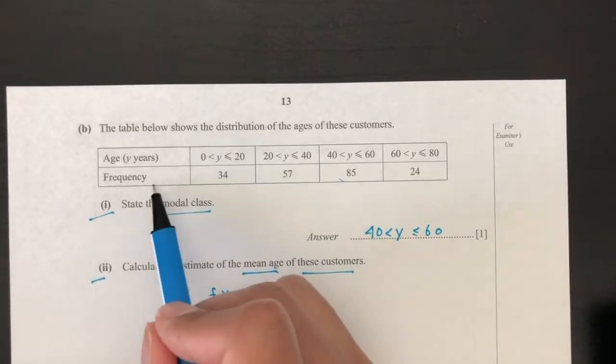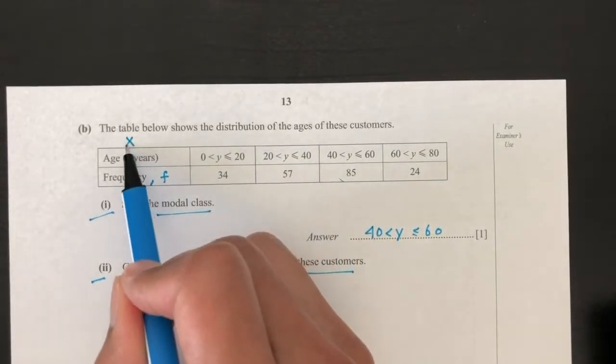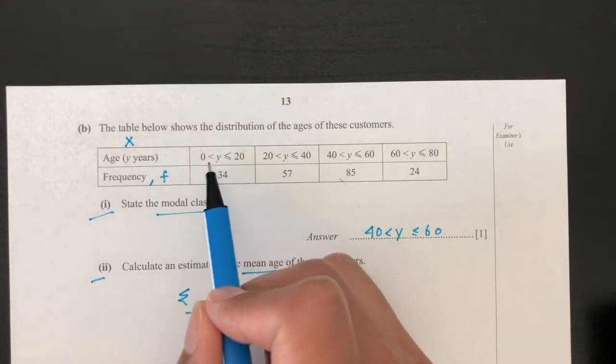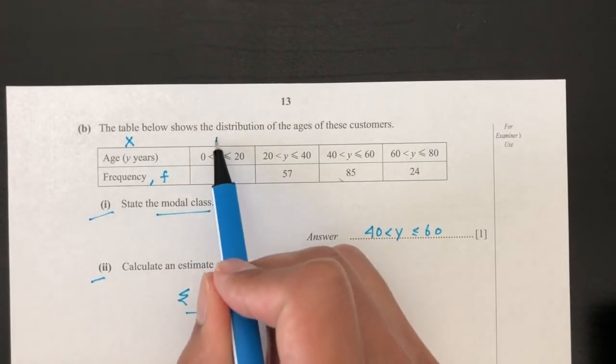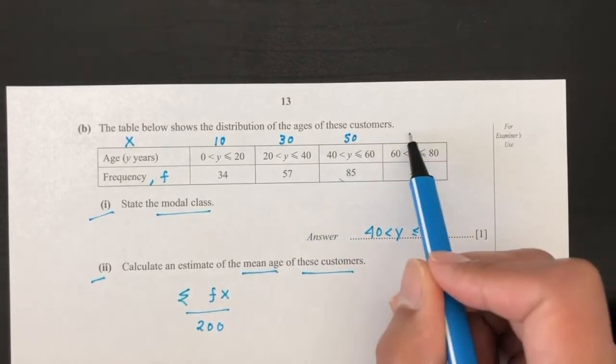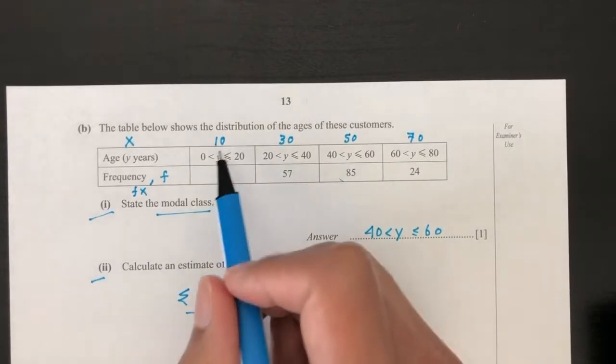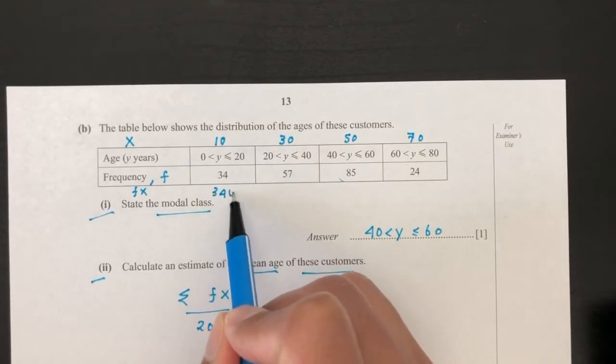So f is just the frequency, it is given to us. X will be the midpoint of the groups. So midpoint will be this plus this divided by 2, which will be 10, 30, 50, and 70. Fx, we have to multiply them. This becomes 340.